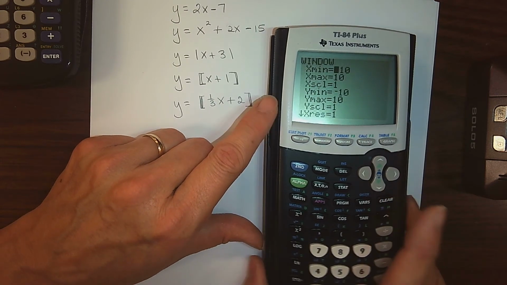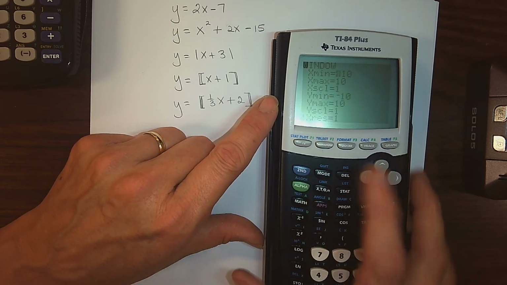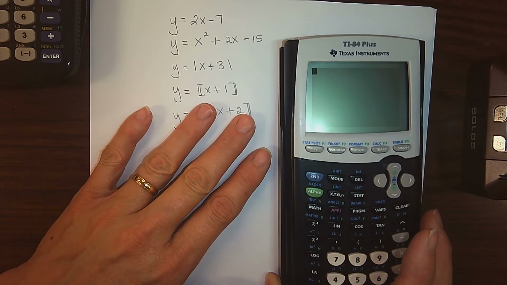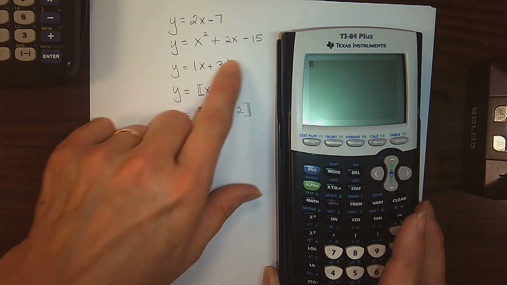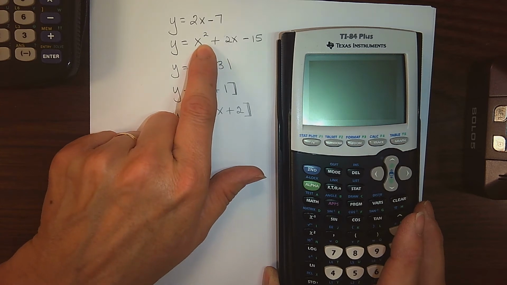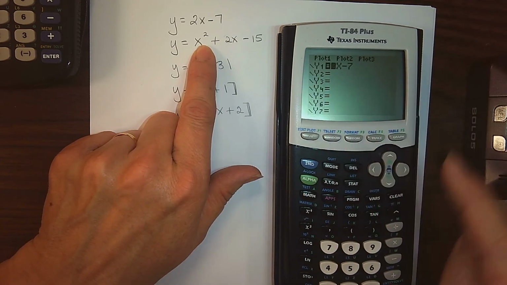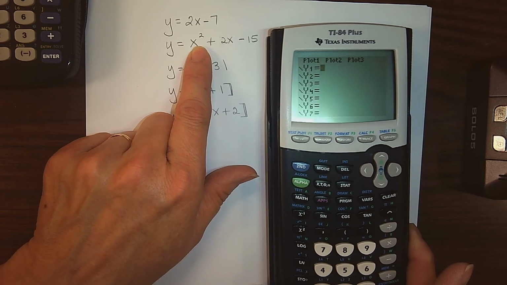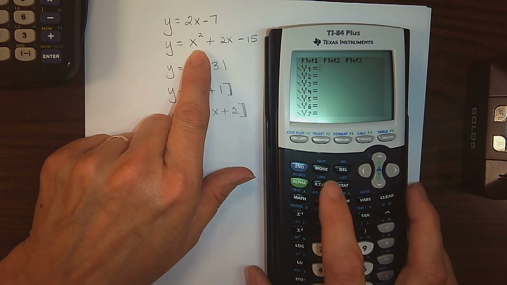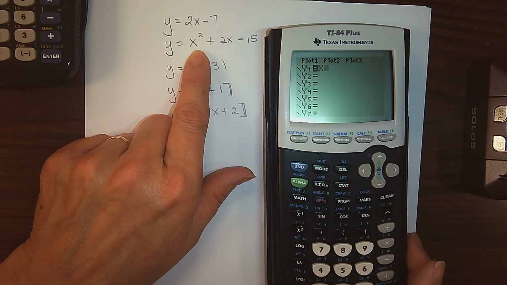All right, let me just go ahead and clear that. And we're going to leave our window at the negative 10 to 10 for both the X and the Y. This next one that I want to put in, what's different about it, is that it is quadratic. So I'll still hit Y equals. I want to clear this out, so I'm just going to hit clear, and I'll type in my new equation. Remember that the X button is here below mode.